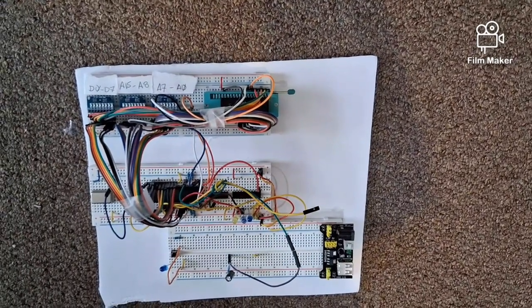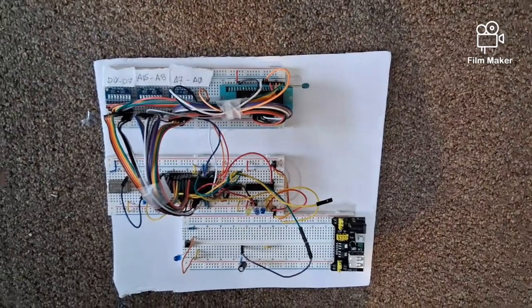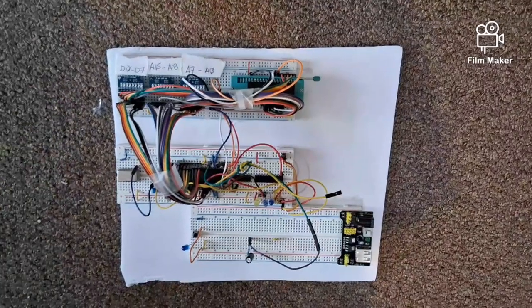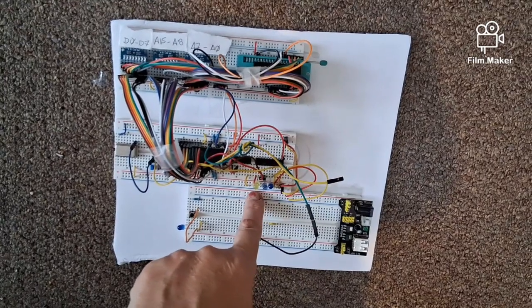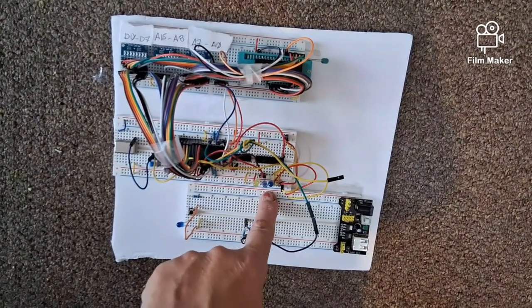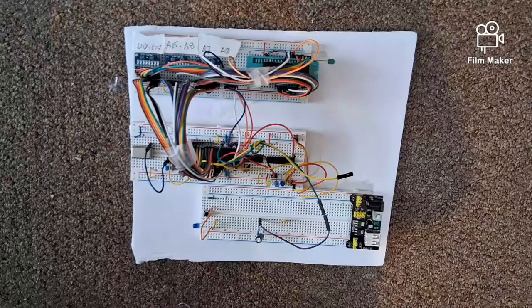So basically, the next step is to power up the main memory board over here and then run the test. When it runs the test, it will light the yellow LED and the blue LED, and the center blue LED will be low.